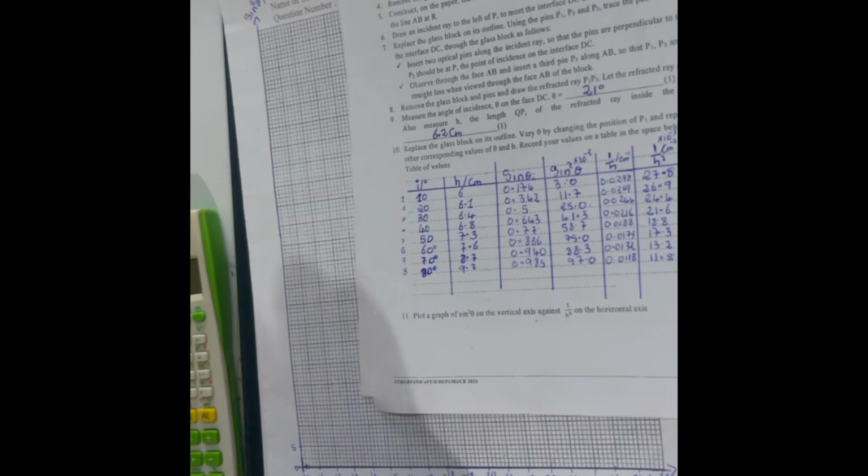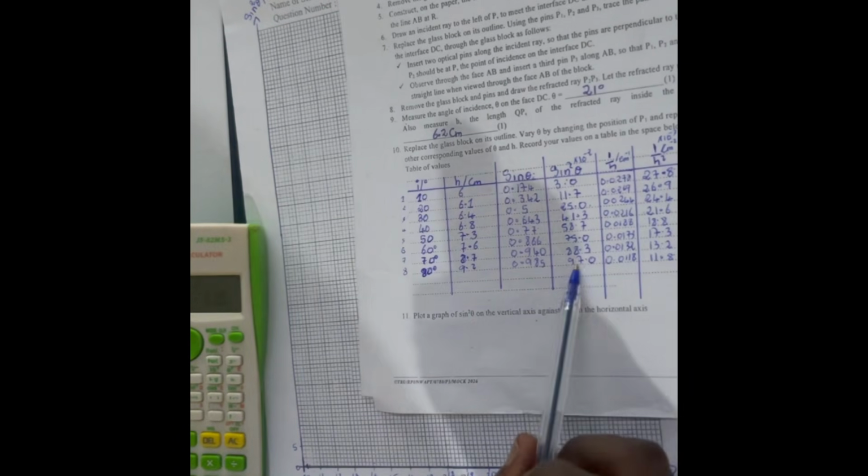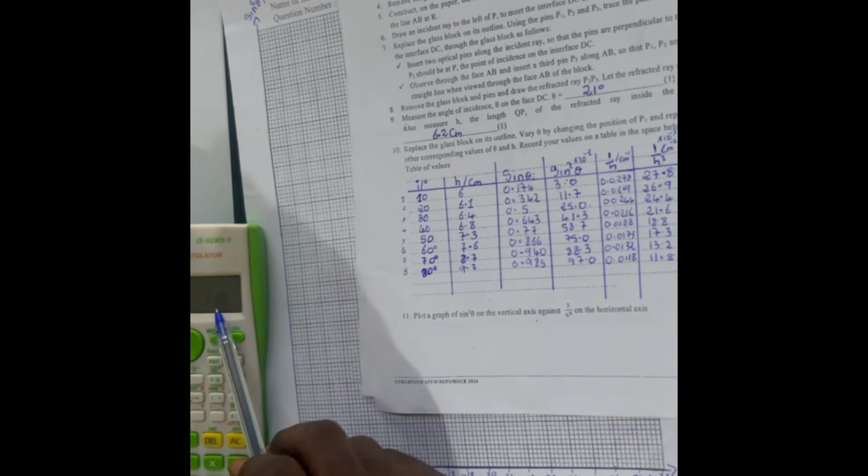Our biggest value here is 97 and the smallest one is 3. It means that if I start here at 0 and take 1 square to represent 5 units, then 5 times 22 divisions gives me 110. You see that the 97 that we are having is slightly less than 110. It means that that is a good scale.